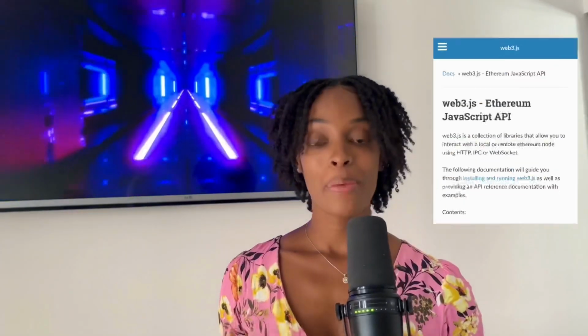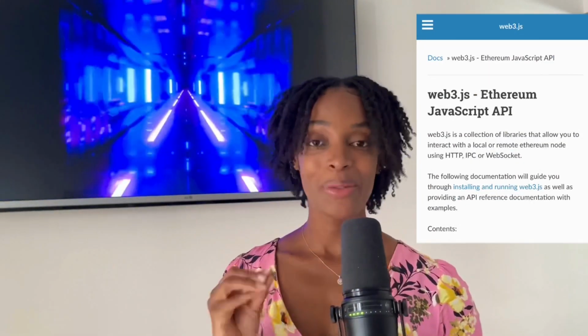The third thing you need to learn is a server-side programming language. Whilst you may have a smart contract that is deployed on a blockchain, you need to actually interact with this smart contract. And for this, we can use server-side programming languages like JavaScript. In particular, there's a library called web3.js, which allows you to interact with the blockchain.